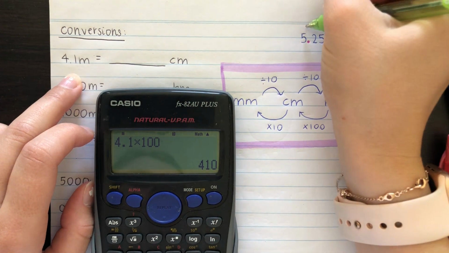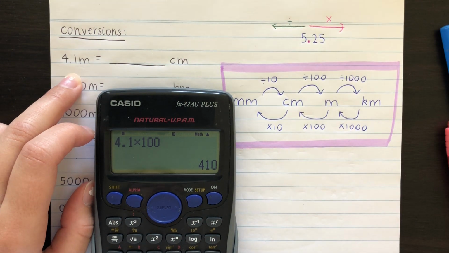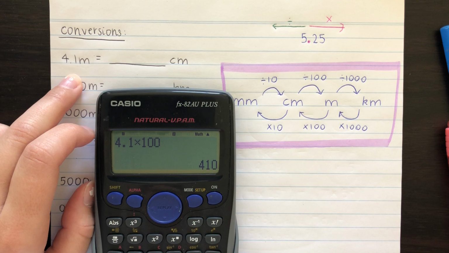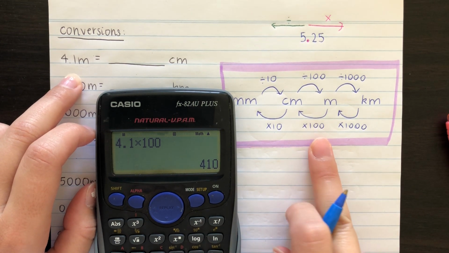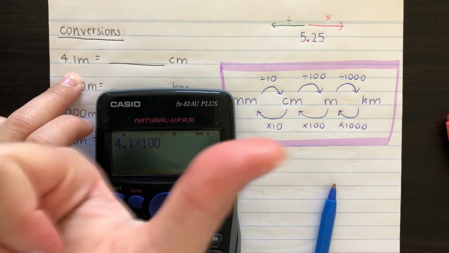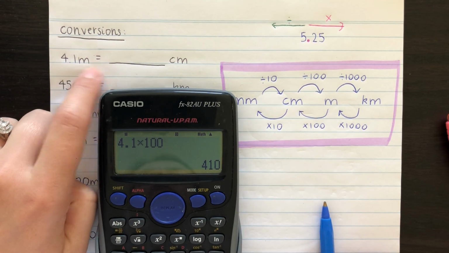However, when we move it backwards the other way, we are actually dividing. So because in this case we are multiplying, that means our decimal point needs to move this way.